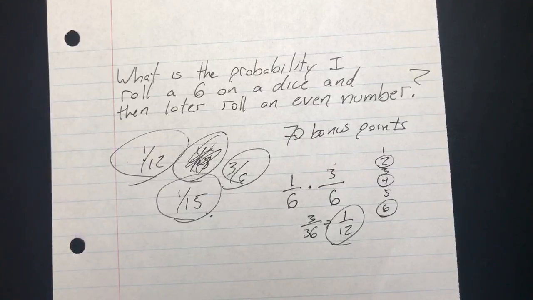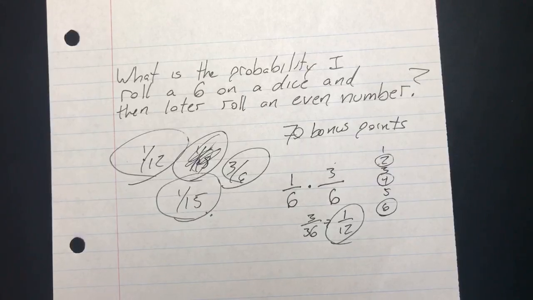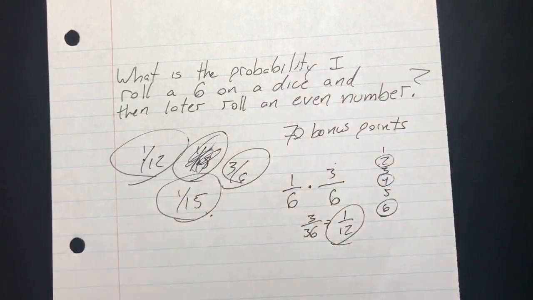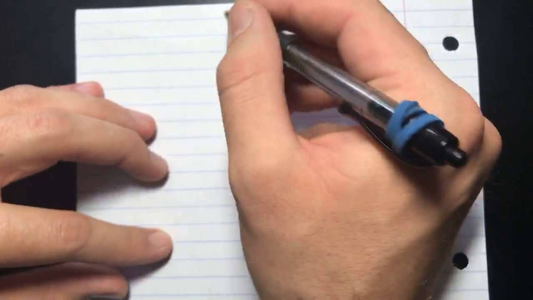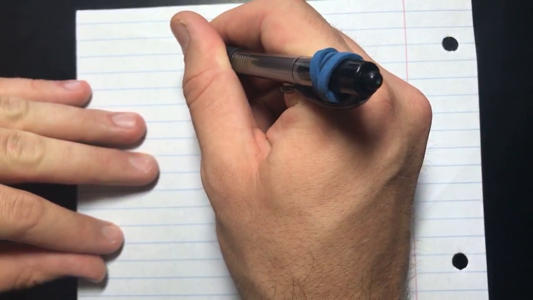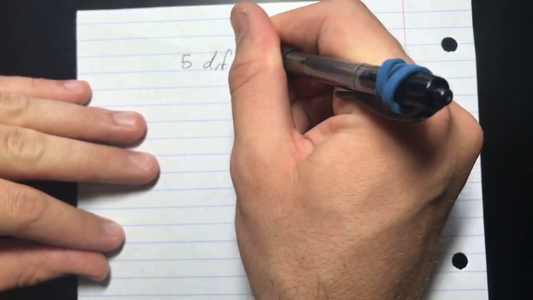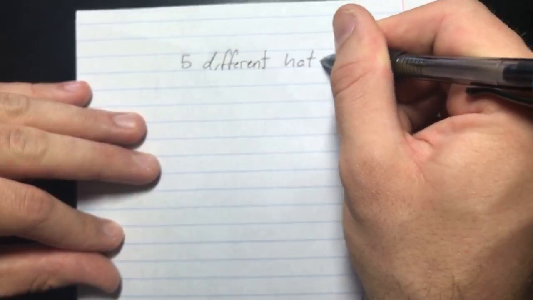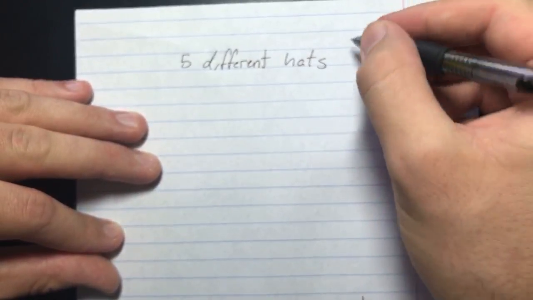Okay, cool. Does anybody have any questions about any of that math stuff? I kind of want to get into why you have to multiply, and let me show you why, Jay Will. It's similar to a problem like this. Let's just say I have 5 different hats. You can call me William. All right, you got it, William.